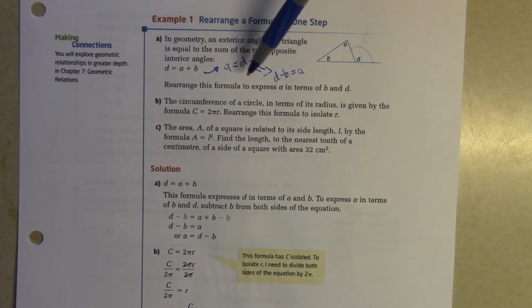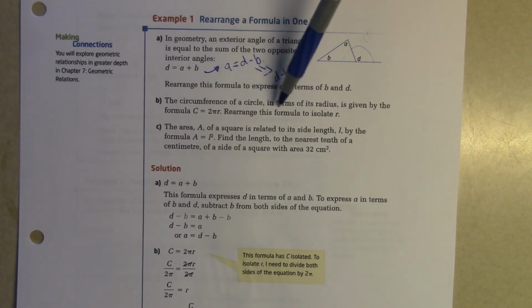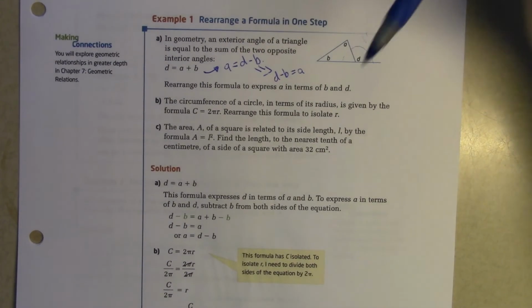It says the circumference of a circle in terms of its radius is given by the formula C equals 2 pi r. Rearrange this formula to isolate for r.